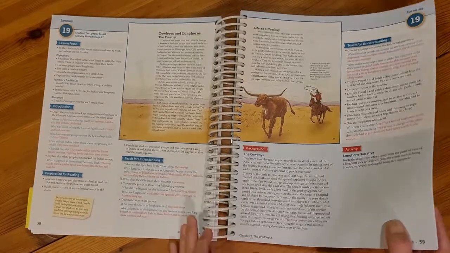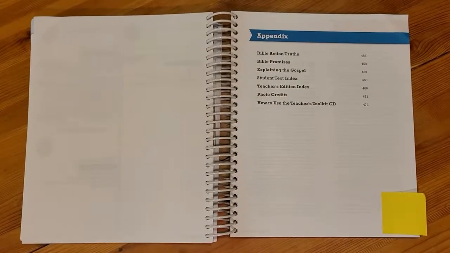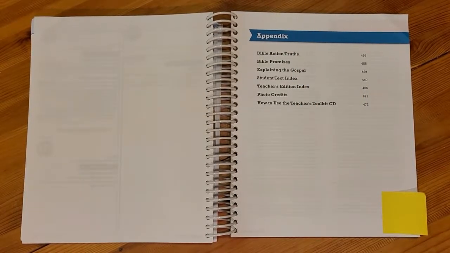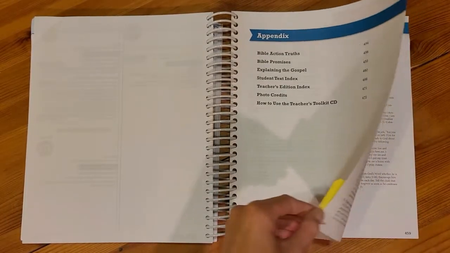I'm going to go ahead and flip now towards the back where we find the appendix. The appendix has several things in here for us: Bible action truths, Bible promises, a section on explaining the gospel, and then a student text index and the teacher's edition index. And then we have the teacher toolkit CD.